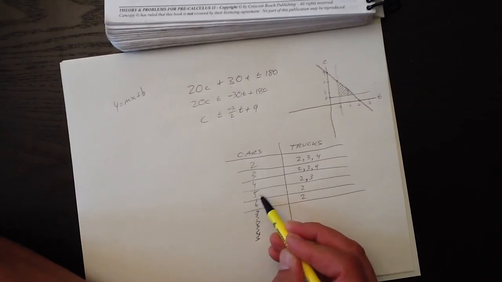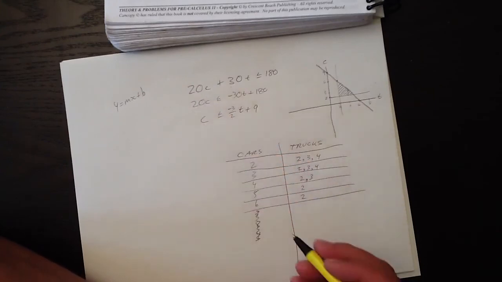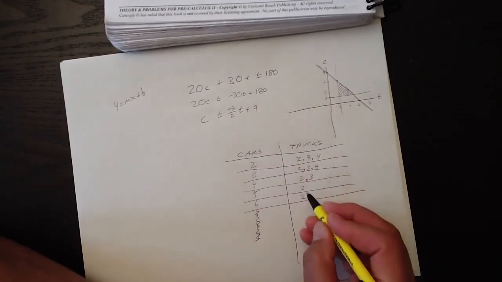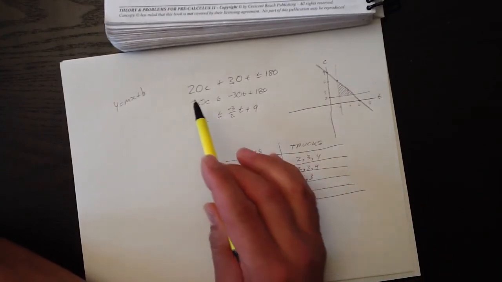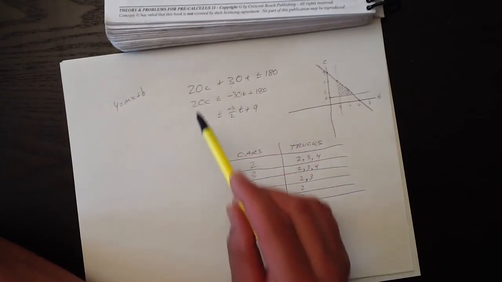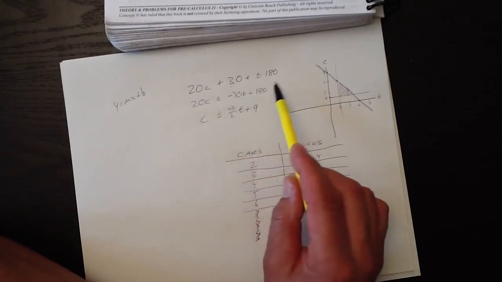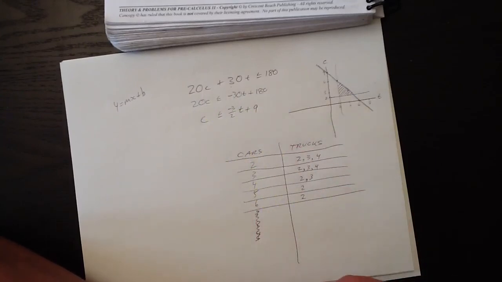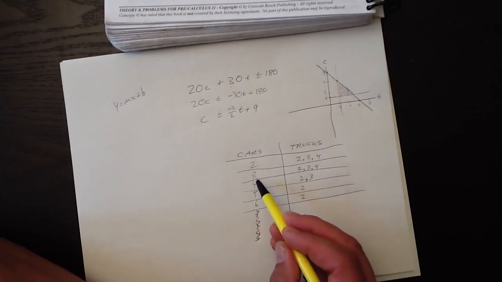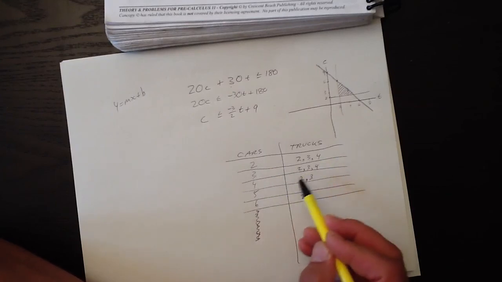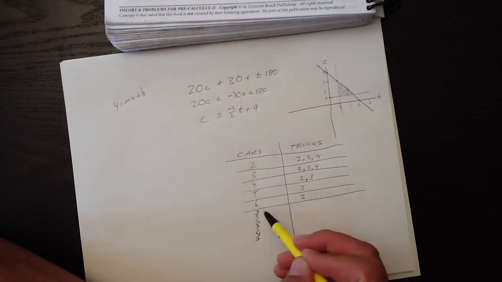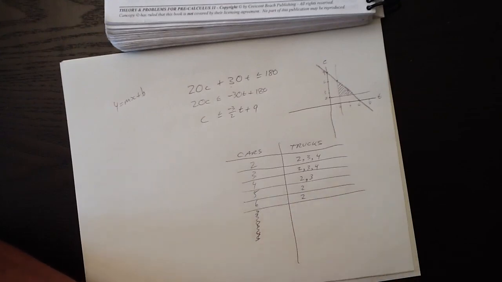If I buy 5 cars, that's 5 times 20 grand, it's 100 grand. Leaves me 80 to spend on trucks. I can only buy two trucks. And if I purchase 6 cars, that's 120 on cars. Leaves me only 60 with trucks, and that's 2 as well. So these are the combinations: 2 cars and either 2, 3, or 4 trucks, 3 cars with either 2, 3, or 4 trucks, 4 cars with 2 or 3 trucks, 5 cars with 2 trucks, and 6 cars with 2 trucks. Those are the only possibilities.